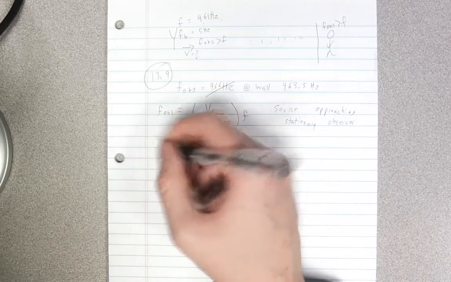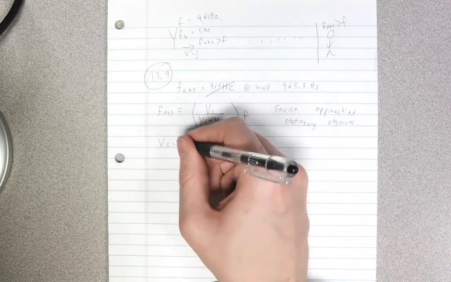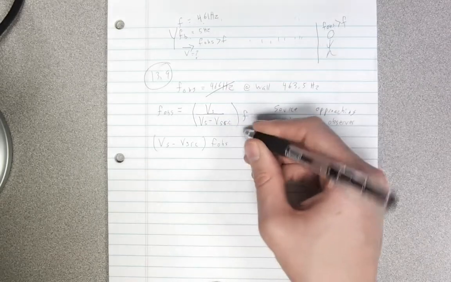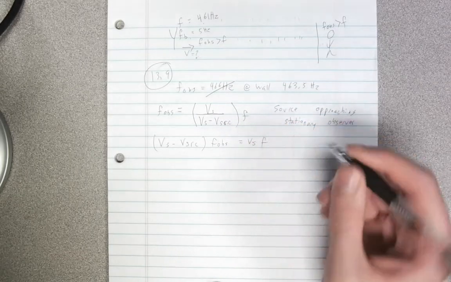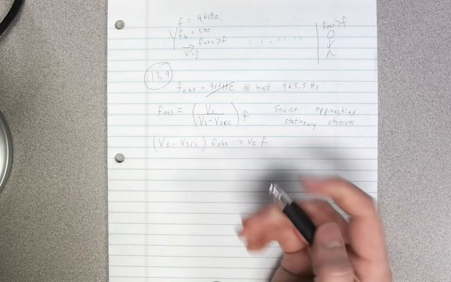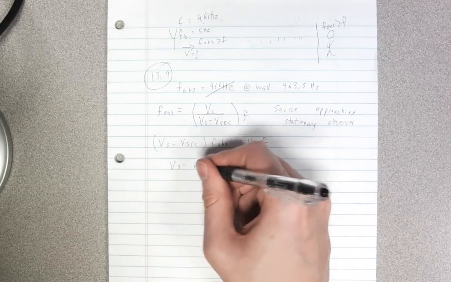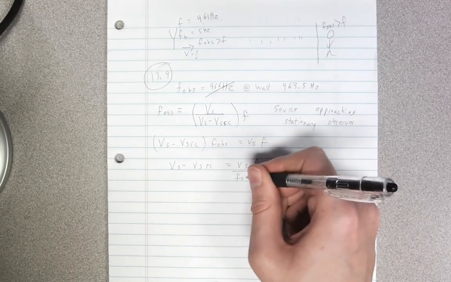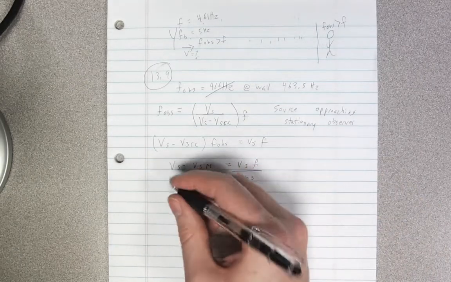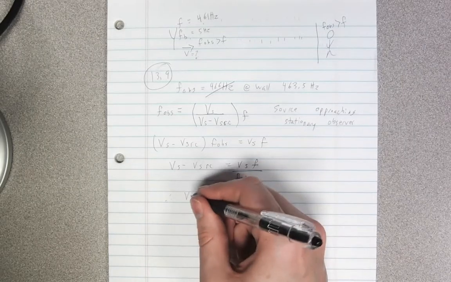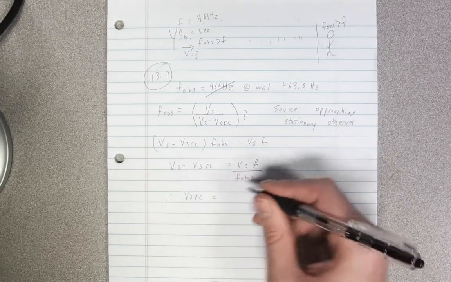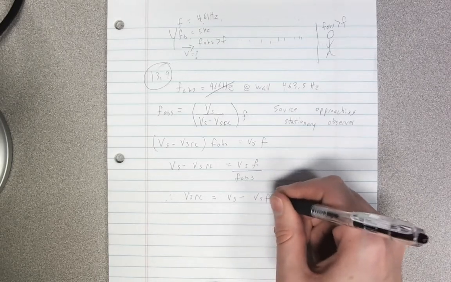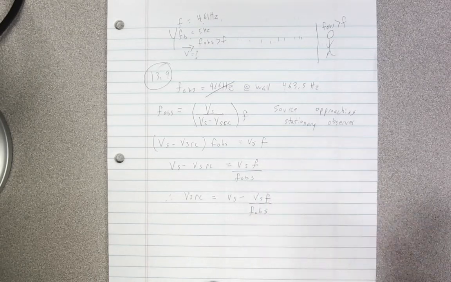If I solve this equation for V source, I'm going to do Vs minus V source times F observed, Vs times F. And now I've got to get V source by itself. And therefore we have V source equals Vs minus Vs times F over F observed.